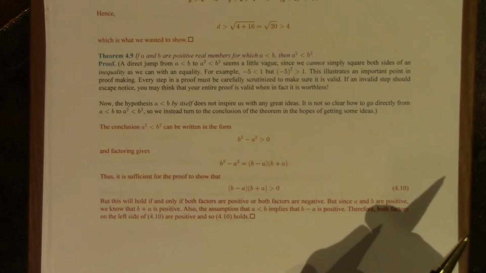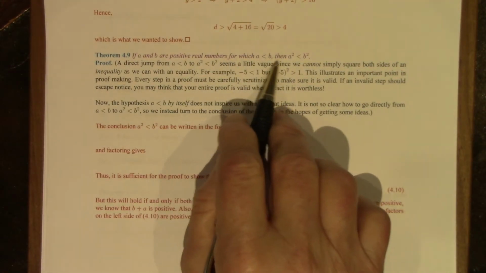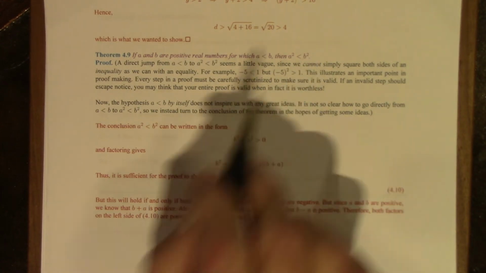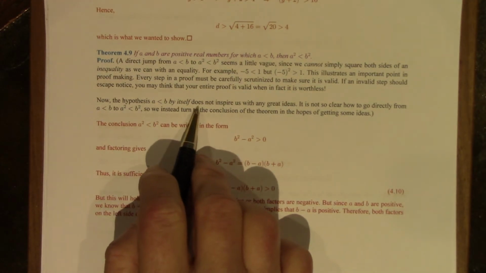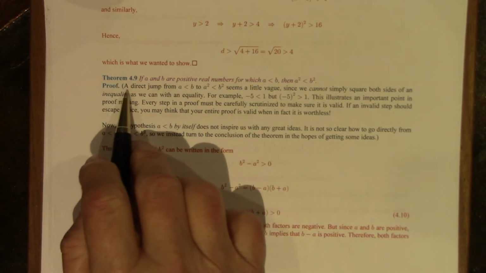Next example. If a and b are positive real numbers for which a is less than b, then a squared is less than b squared. This is my thinking out loud here. It's in black for some reason. I guess I messed that up.